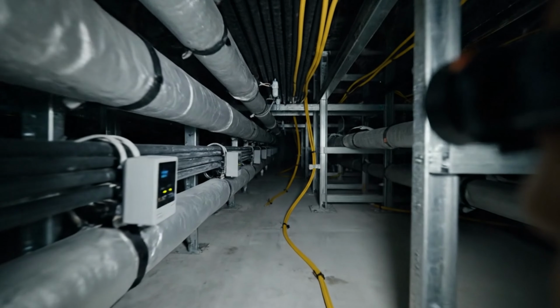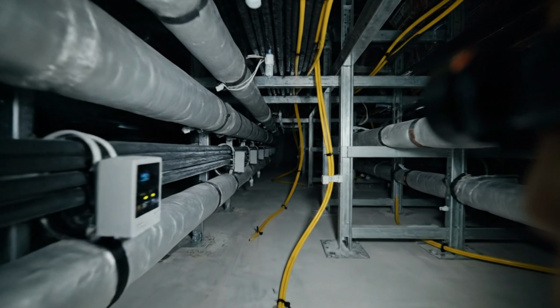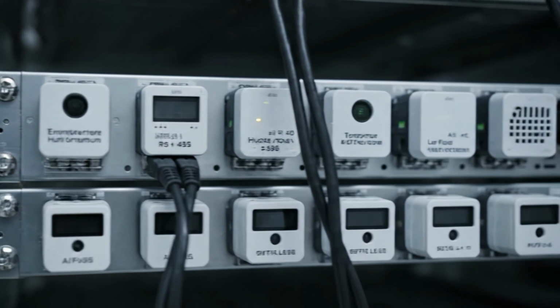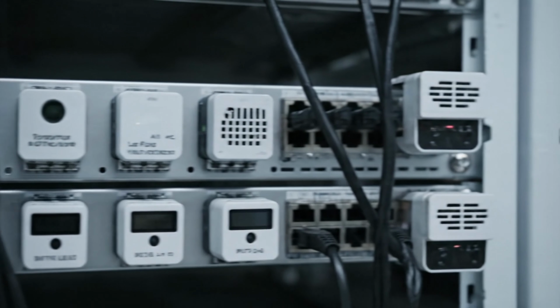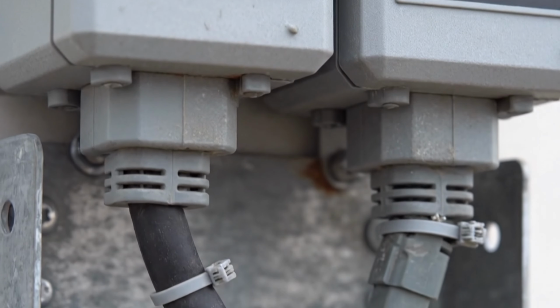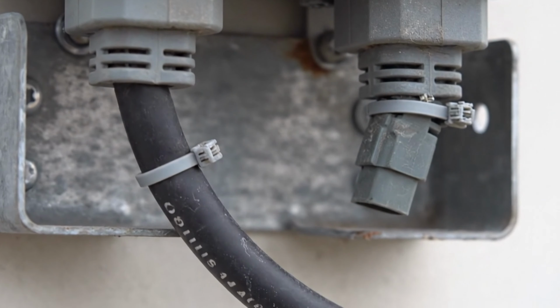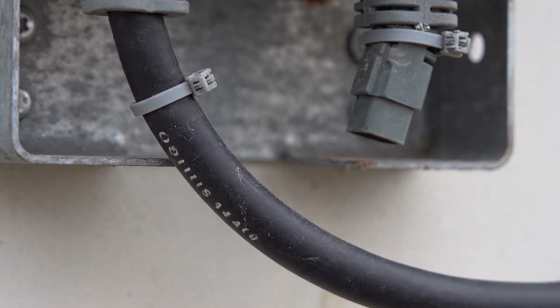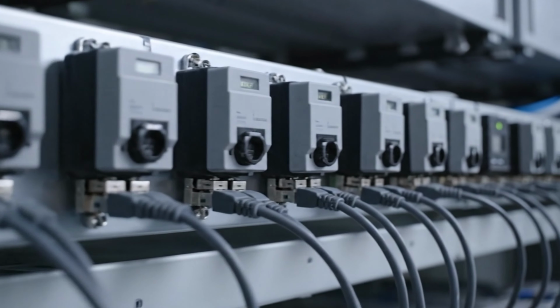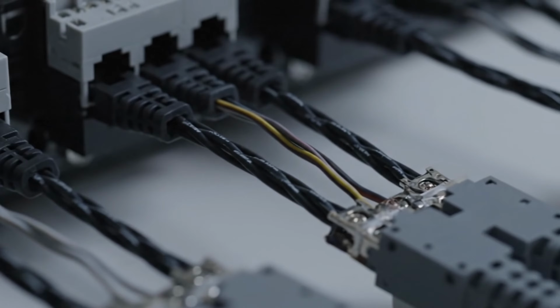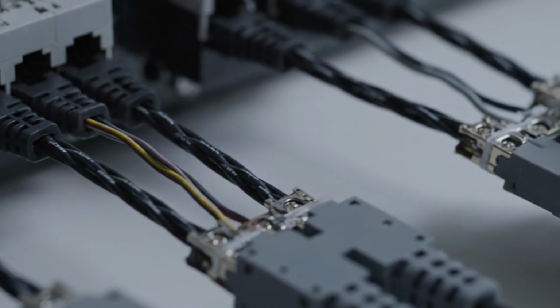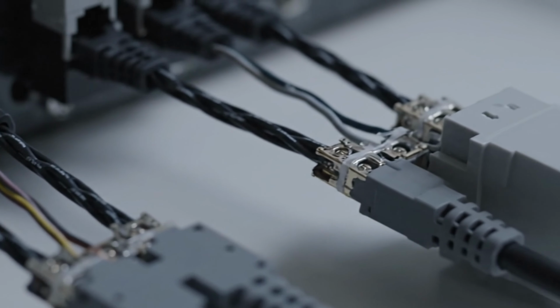If you've ever installed monitoring under raised flooring or along a cooling loop, you already know why RTU is still everywhere. Most of these sensors sit close together, they only need to transmit small packets of data, and they stay in the same place for years. RS-485 is perfect for that kind of deployment. It's dependable, it's cheap, and it doesn't need a switch, router, or any complex networking structure to work.